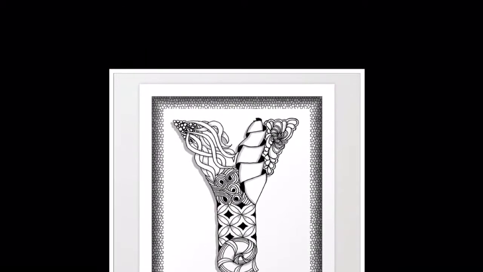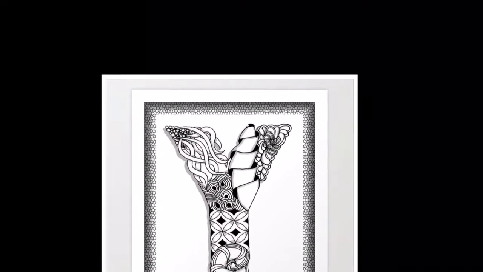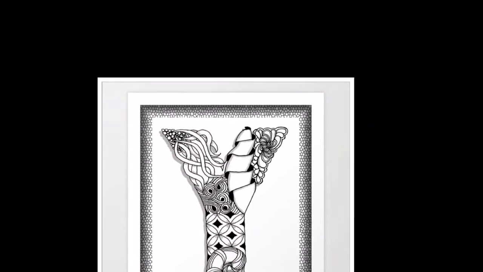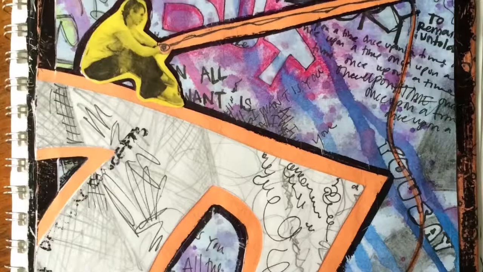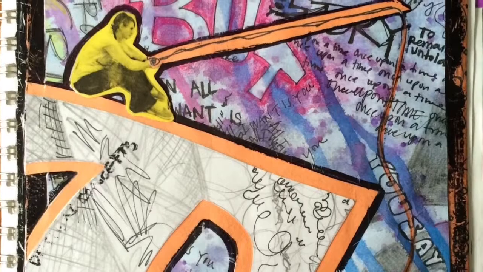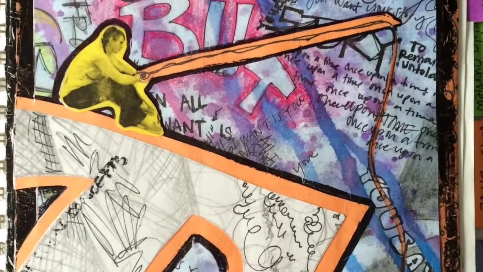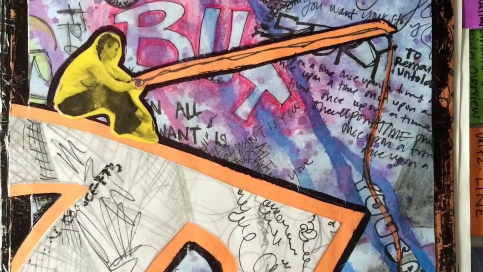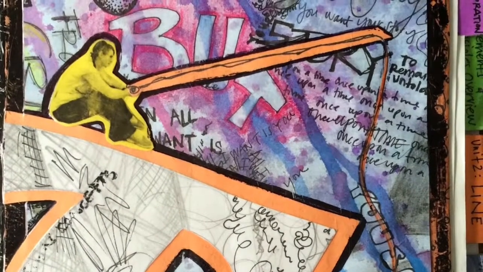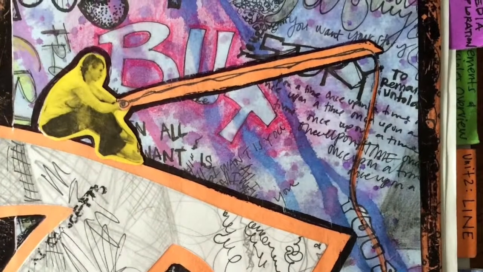This artist has also gone in and added a pretty cool border, but left the work black and white. Now you don't need to leave your work black and white. Here's an artist who has combined both black and white and also color by leaving the inside space of the initial black and white and including some quotes and a little self-portrait around the initial.